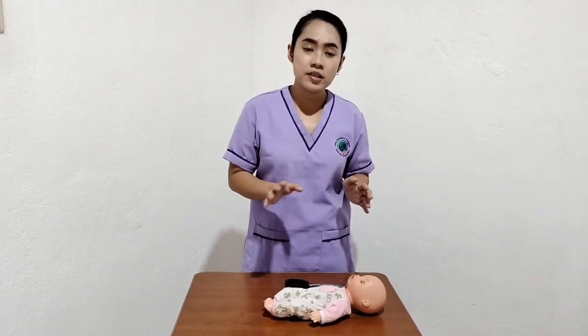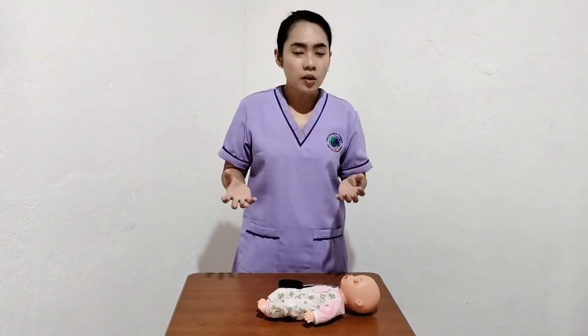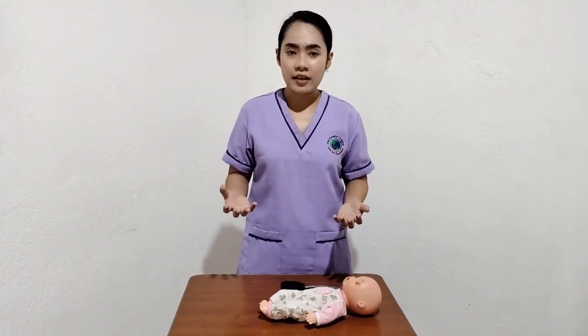And then, in basic life support, it is vital that you need to know how to do the CPR and also how to use the automated external defibrillator or the AED.